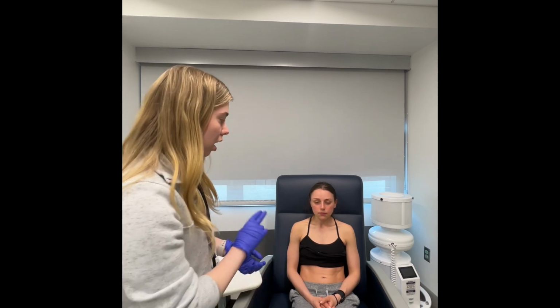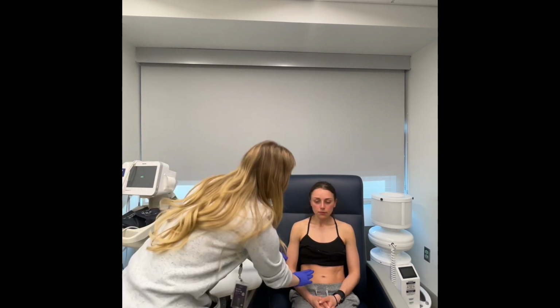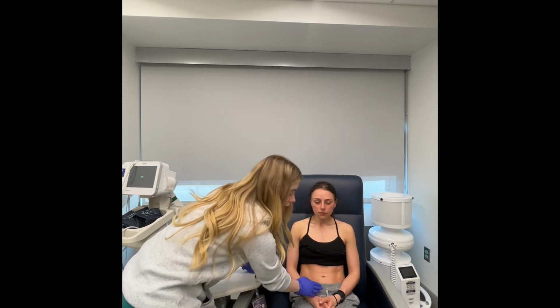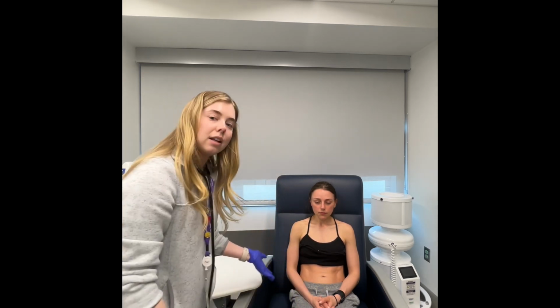After percussion, we're going to move on to palpation of the abdomen. So we're going to start with just light palpation in all areas, going clockwise in our quadrants. So light palpation, you're just testing for any superficial tenderness. Our patient doesn't have any.